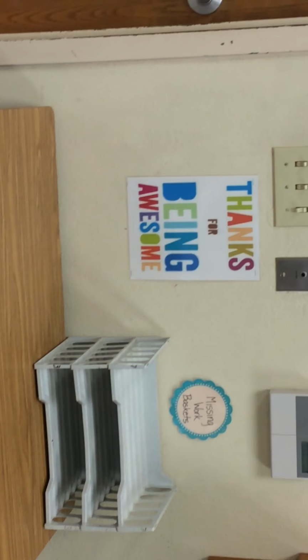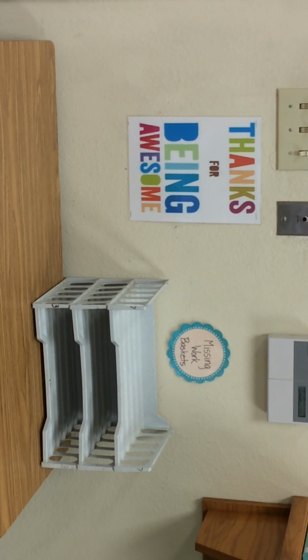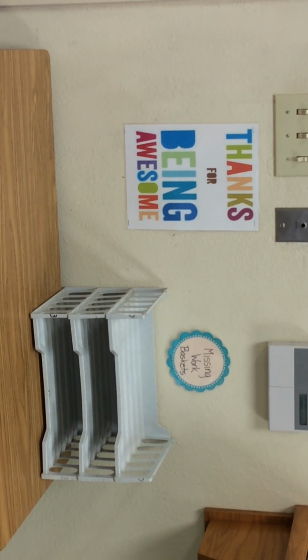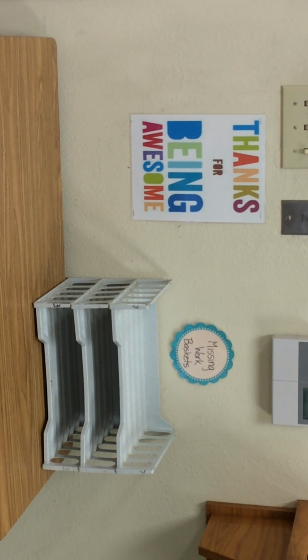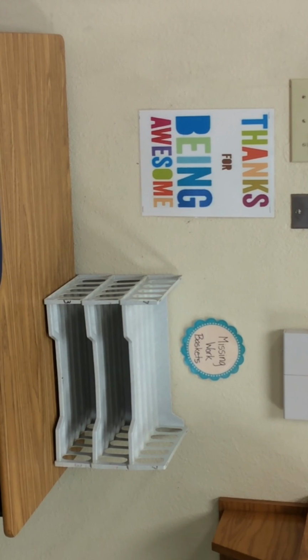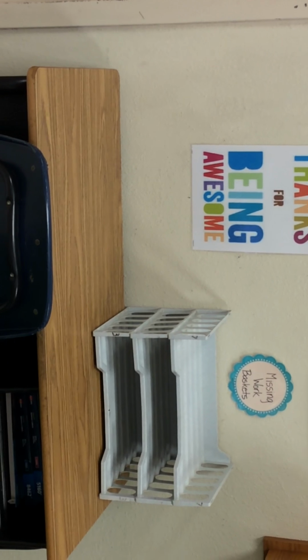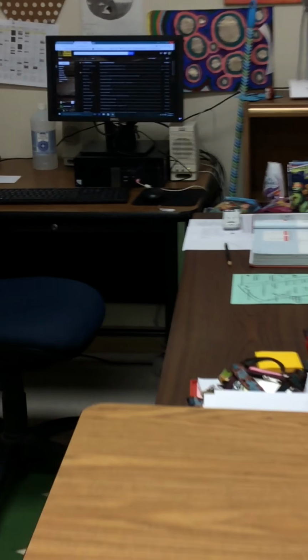Now, this desk area is special. You'll see the 3 different trays that say missing work baskets. If you're absent, this is where you're going to turn your work in for me to grade at a later date, because you didn't get it turned in when the rest of the class did, or you didn't have it finished on time and you turned it in late. This is also a desk area where, if you have problems behaving in class, you will sit and work independently.